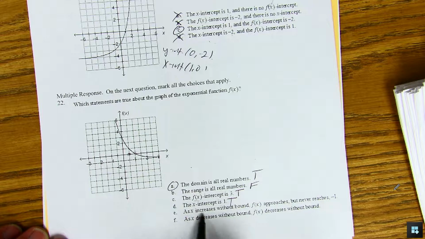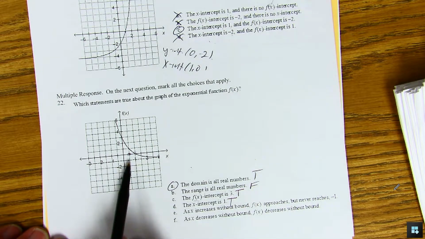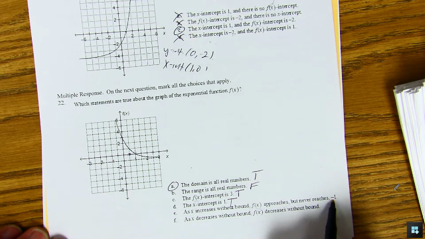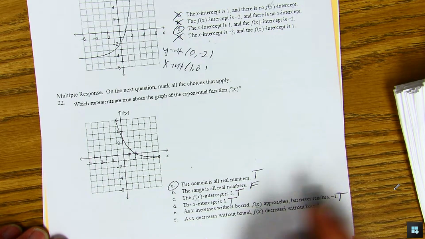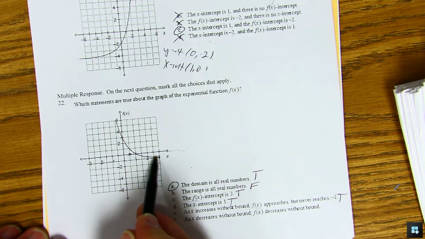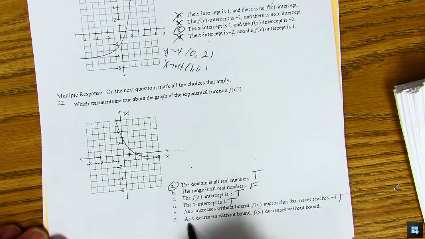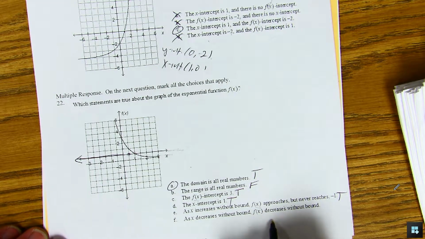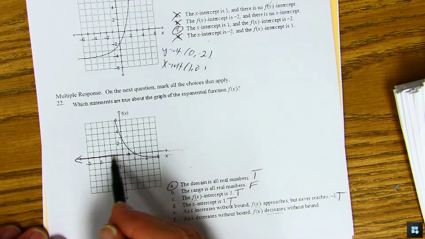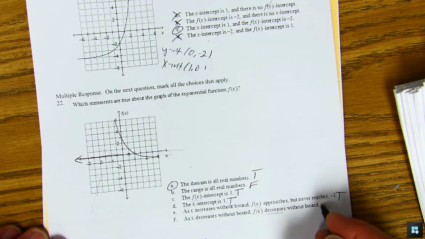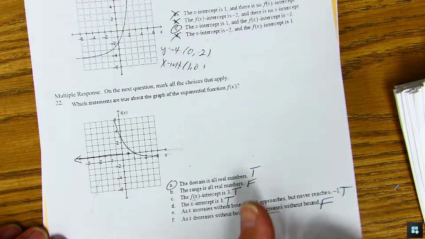As x increases without bound, meaning as x goes to -infinity, f of x approaches but never reaches -1. That is true. As x increases without bound, that would mean this way to infinity, this value is going to -1. That's true. As x decreases without bound, that would be this way. As x is approaching -infinity, then f of x decreases without bound. No, f of x isn't going down, it's actually increasing. That one is false. Okay, turn the page. On to number 23.